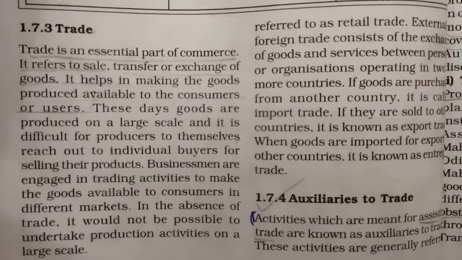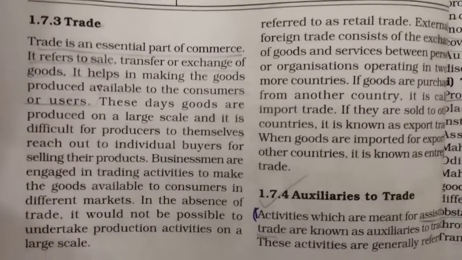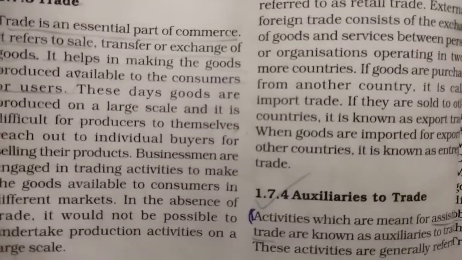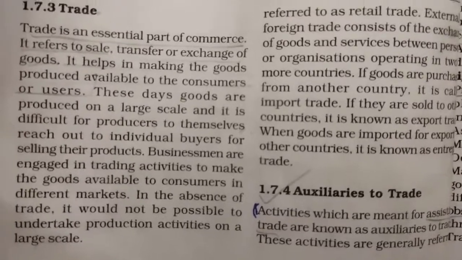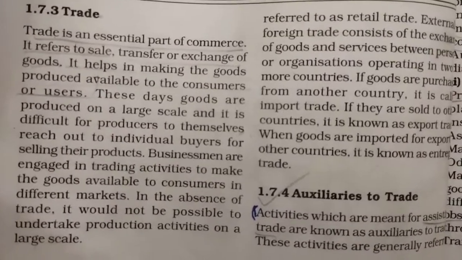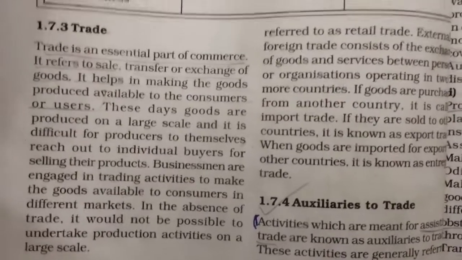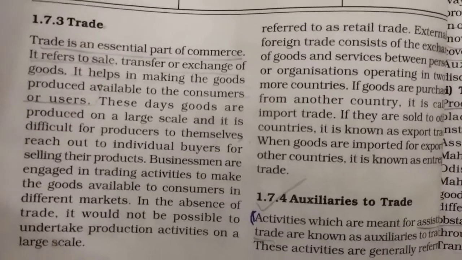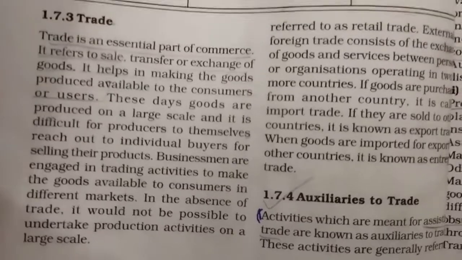Trade may be classified into two types, that is internal and external. Internal, domestic or home trade is concerned with buying and selling of goods and services within the geographical boundaries of a country. This may be further divided into wholesale and retail trade.